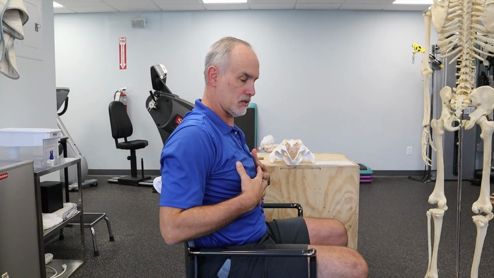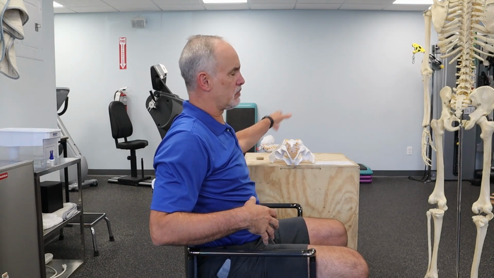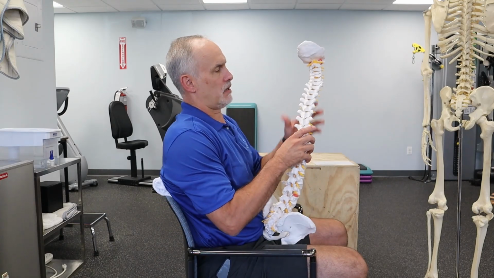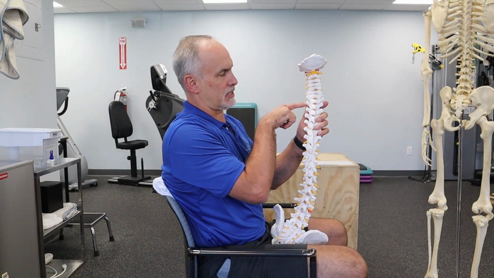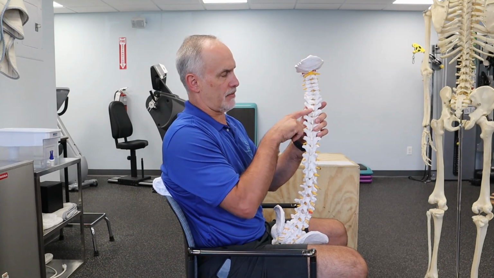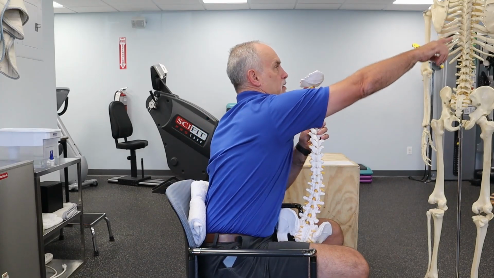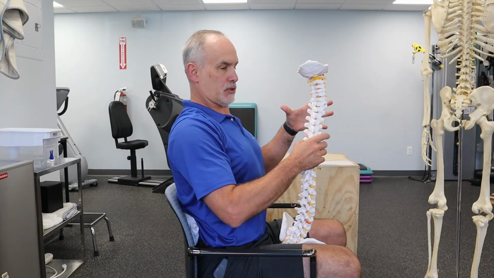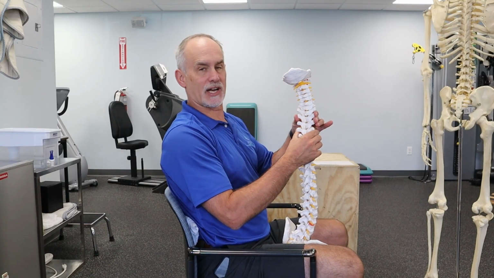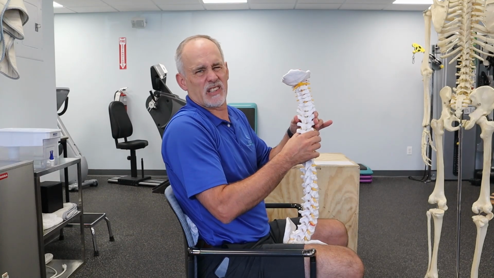So why do we have the breath? The breath merely causes a little bit more expansion of the rib cage. And since the ribs have attachments, the ribs actually attach to portions of the thoracic spine, like you can see up here. By getting the ribs to expand and move a little bit, it jostles the thoracic spine a little bit and gives a little extra stretch.